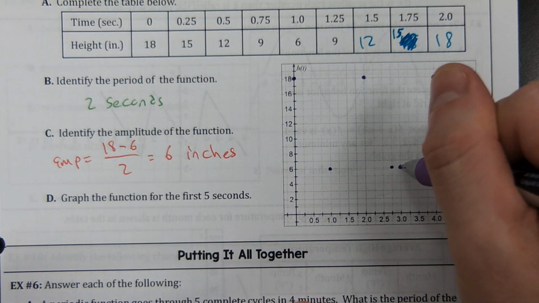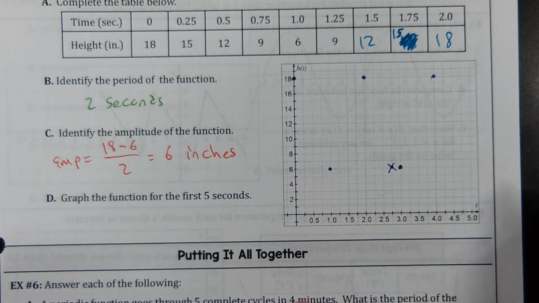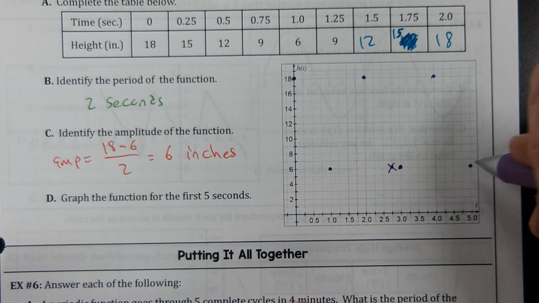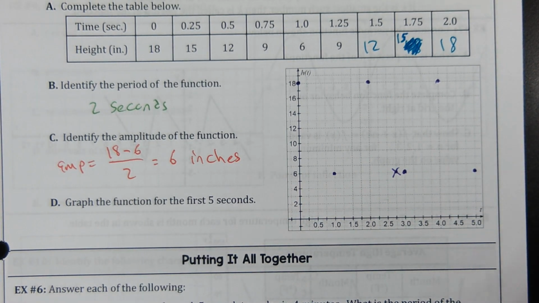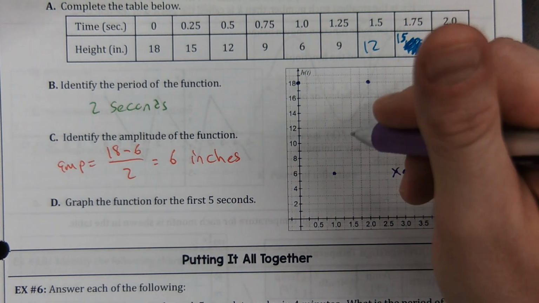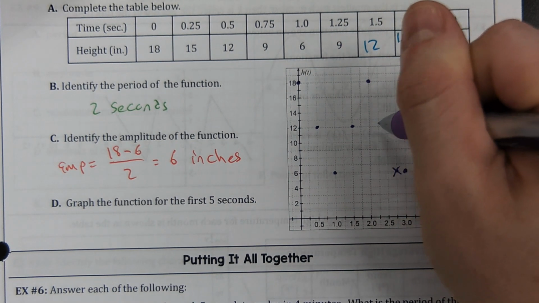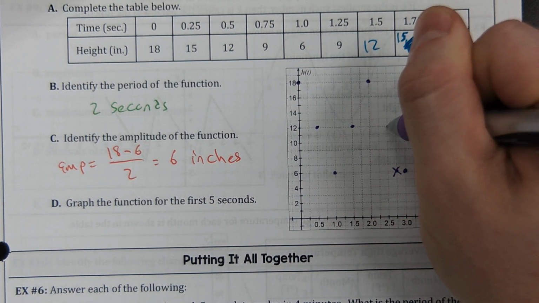Oh crap, I missed it by 1 dot. Then we'll be at a minimum again, 2 seconds from then. And halfway between every minimum and every maximum will always be the dead middle of our graph, which halfway between 18 and 6 is 12. So at 0.5 we're at 12, 1.5 we're at 12, 2.5, so on and so forth.